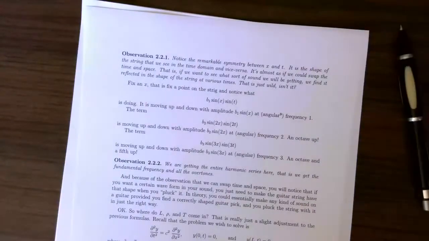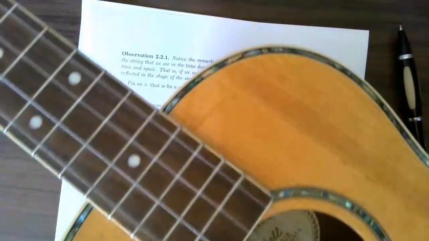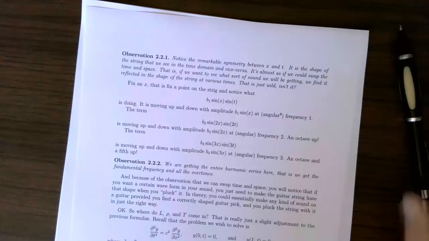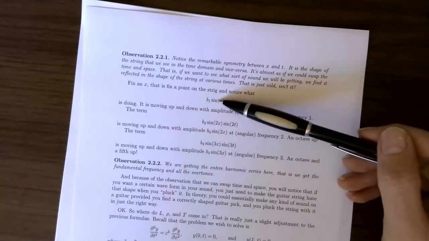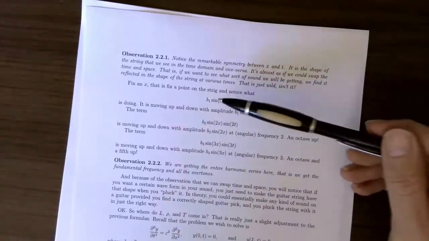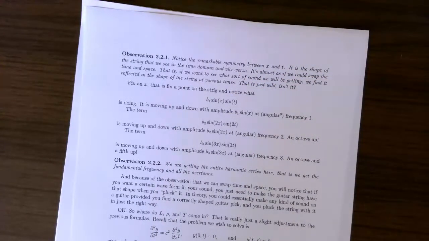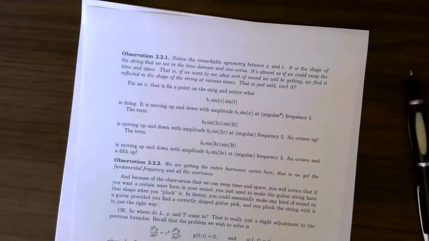It's the fact that if I have a guitar string, what it does in time is basically the same thing as what it does in space. So if you want to think about what's the shape of the wave that you're hearing that's coming into your ears, what's the shape of that wave?